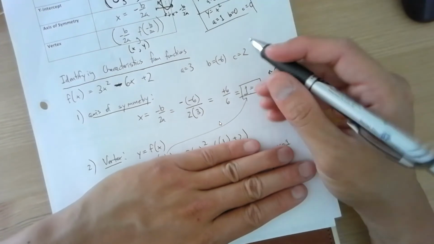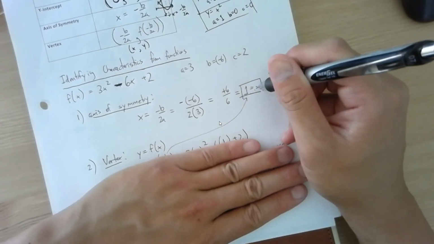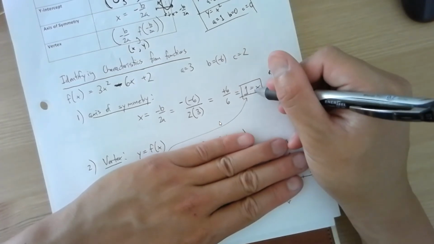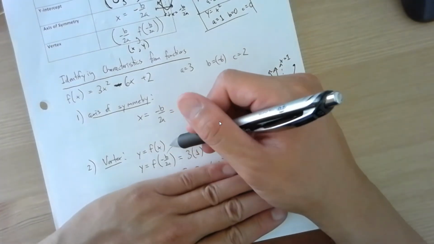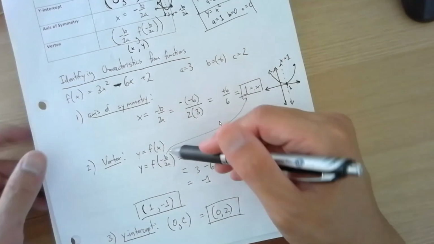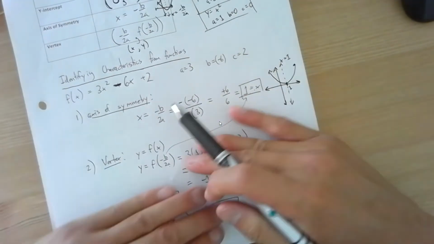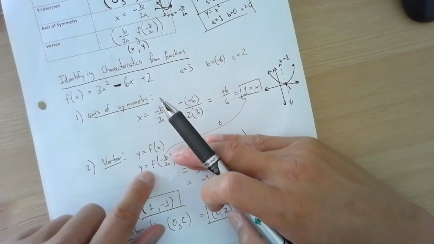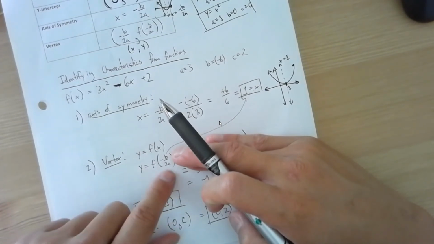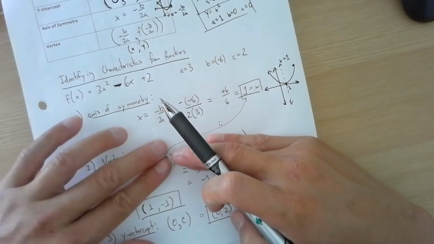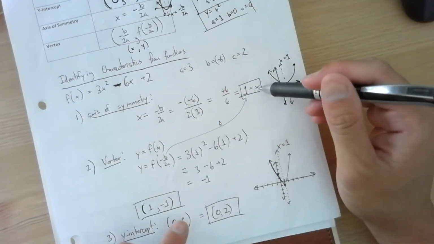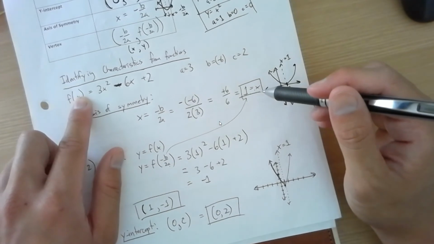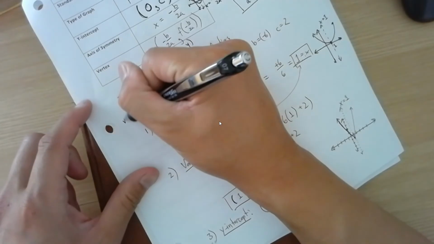I have my x value as x equals 1, and then I plug it back into the equation. Go ahead and write this down, I know this looks weird: y is equal to f of x, y is equal to f of negative b over 2a. You're probably not going to have to do that in the future. All that really means is you're going to plug x equals 1 back into this equation up here, whatever your f of x or your y is equal to.